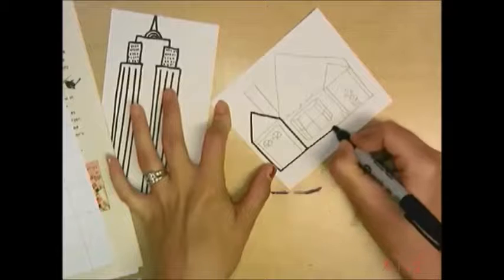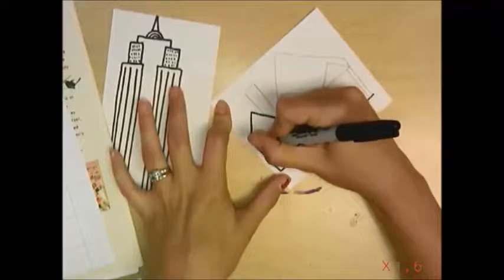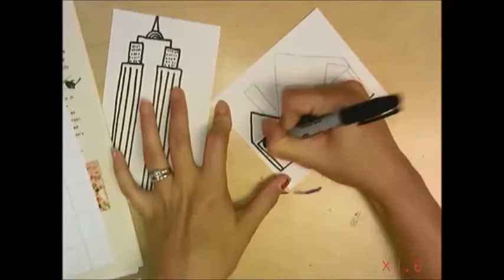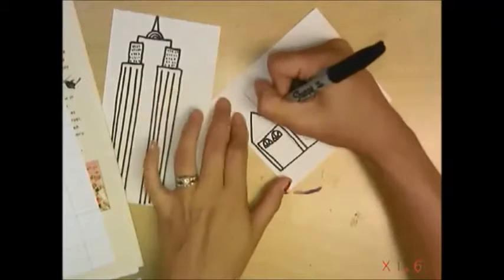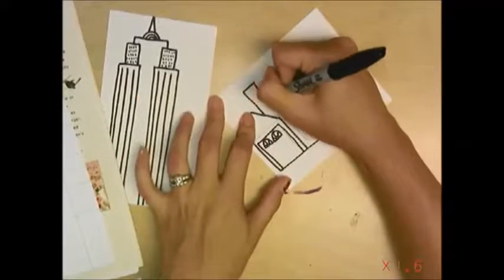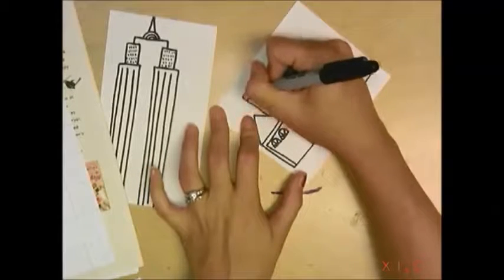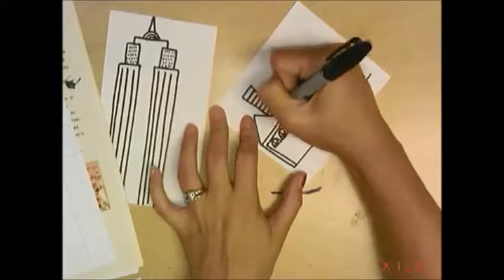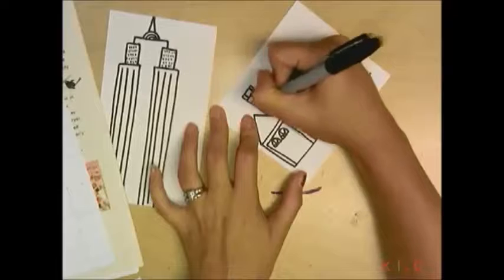And I didn't put in all of my details with the pencil because I thought it might take a little too long. So what I'm doing now is I might go back and add a few more details just with my Sharpie because I trust myself with the Sharpie. If you don't trust yourself, then do it all with the pencil first. So for instance, I'm going to add some brick here on my chimney, and I didn't draw that with the pencil first because I knew I could just do this with my Sharpie.